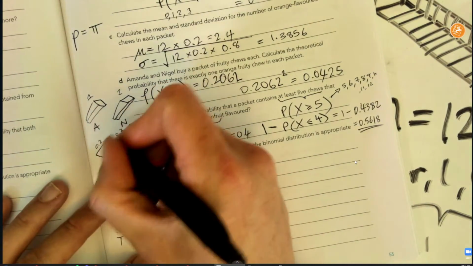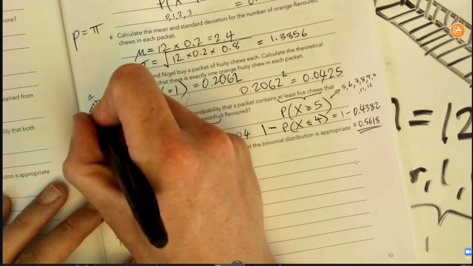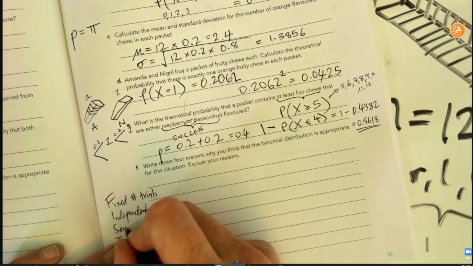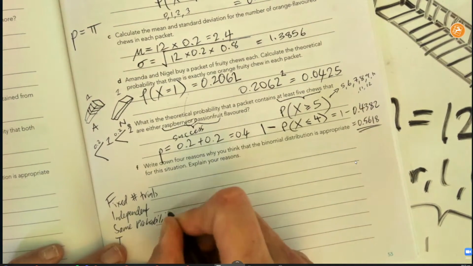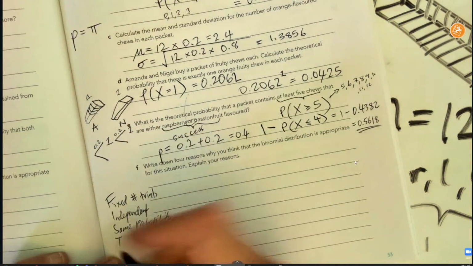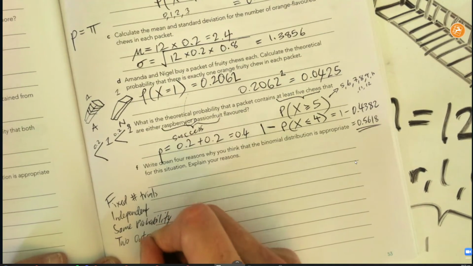Whatever fruit you get here is independent of the fruit you get here, which is independent of the fruit chew you get here. Right, they're independent of each other. S: same probability. So each fruit chew is a 0.2, 0.2, 0.2, all the way down. T: 2 outcomes.